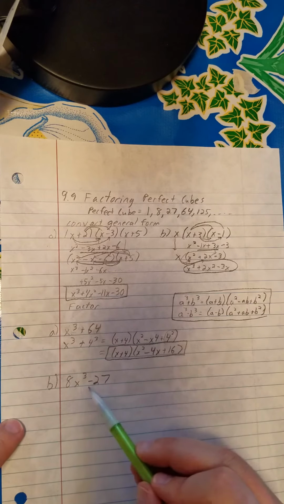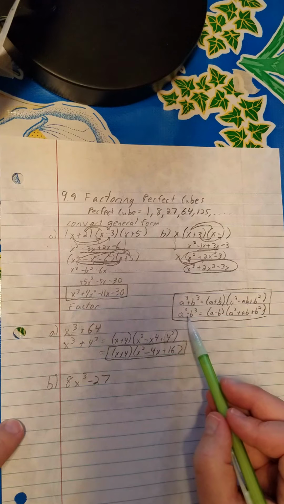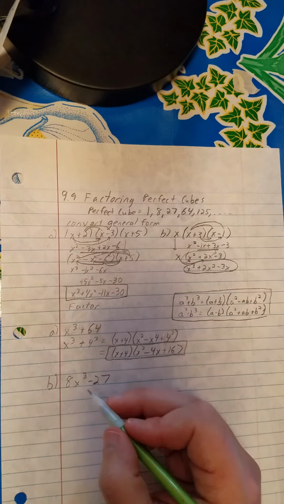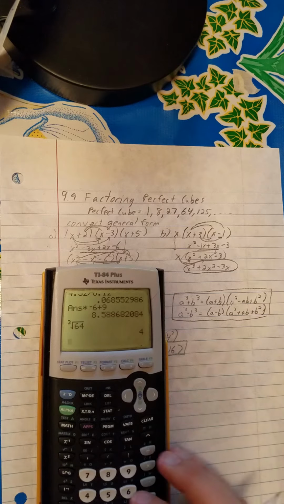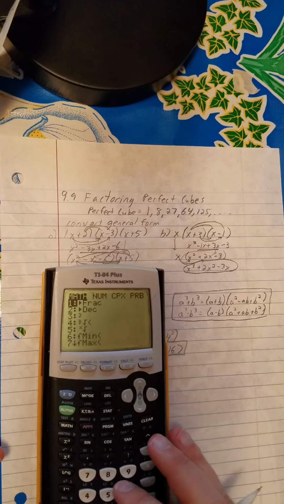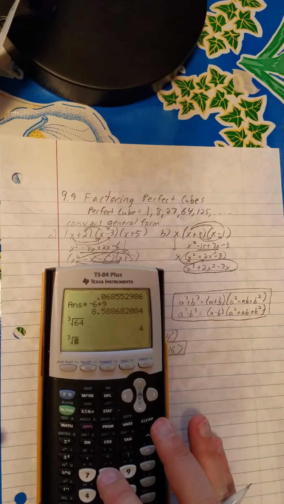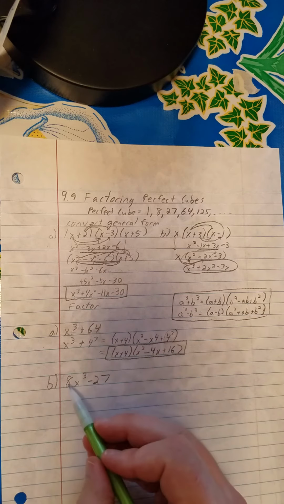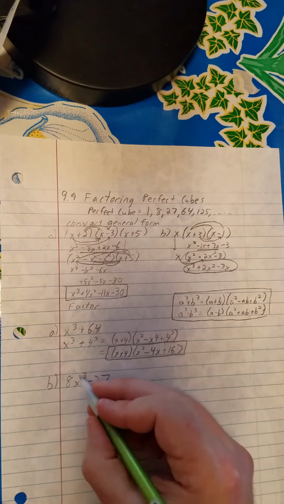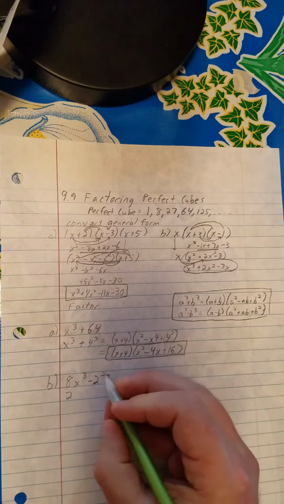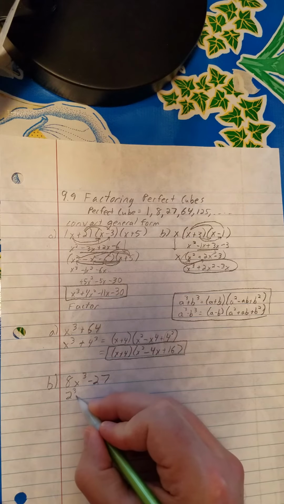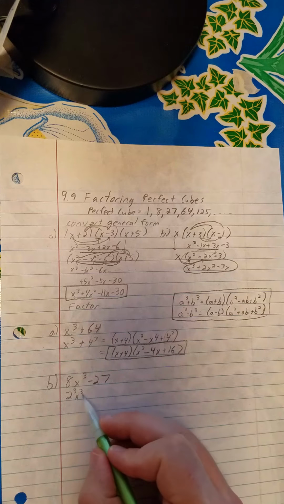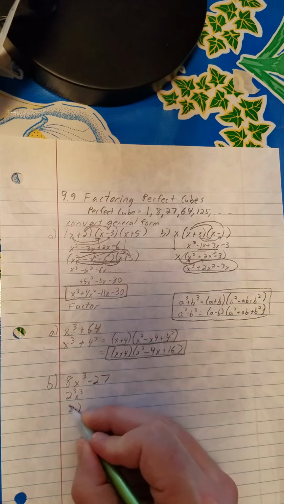Now I want to break these down so they look like this. 8 is the same thing as 2 cubed. Again, how we could get that is we take the cube root of 8, and that's 2. In these sections, the big numbers they give you, or the coefficients, have to be perfect cubes, or else they don't work out very good. And another way to write 2 cubed x cubed is to just say 2x all cubed.